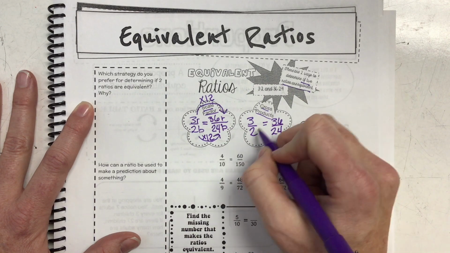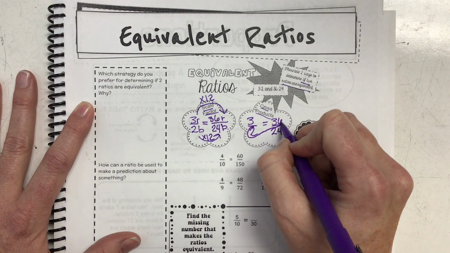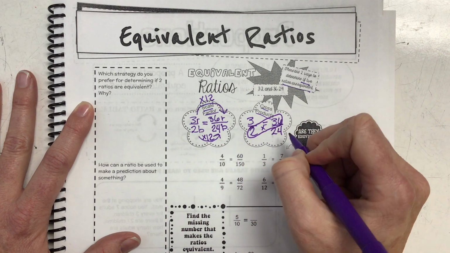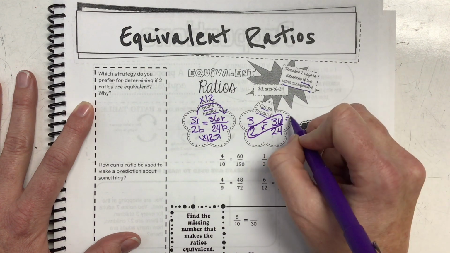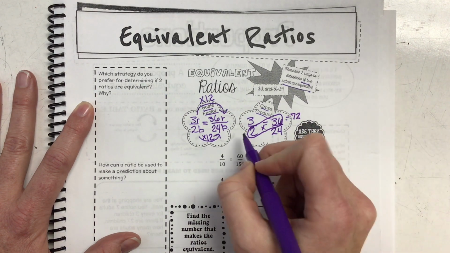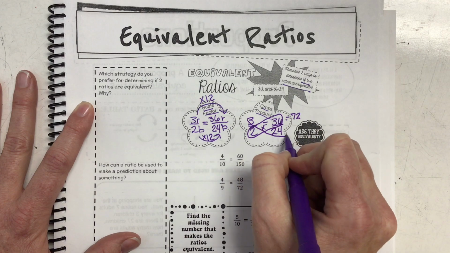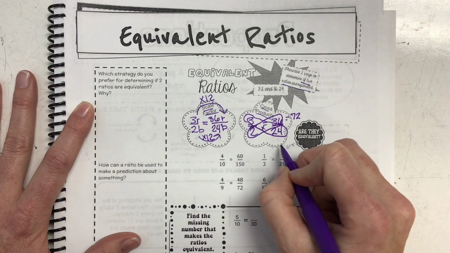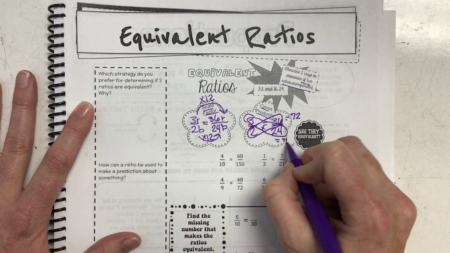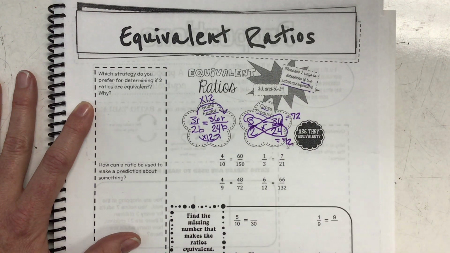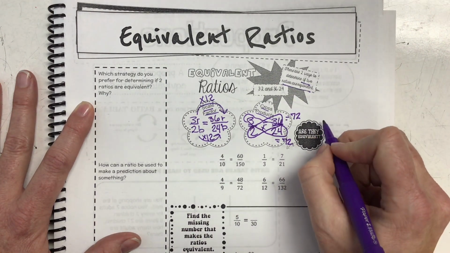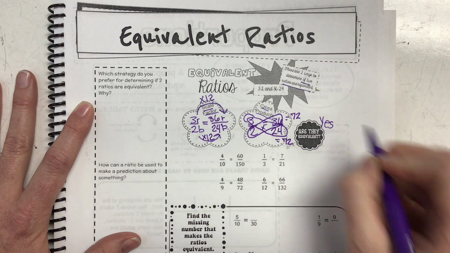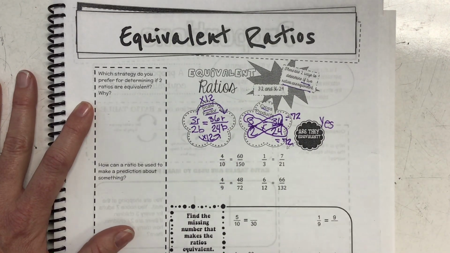So if I do 2 times 36, I get an answer of 72. Then if I come over here and I do 3 times 24, I also get an answer of 72. So this is telling me, are they equivalent? Yes. These two ratios are equivalent to each other.